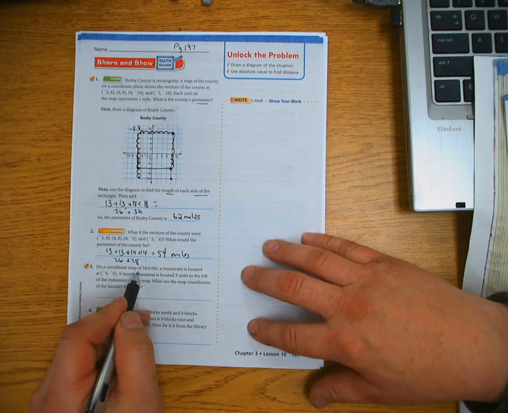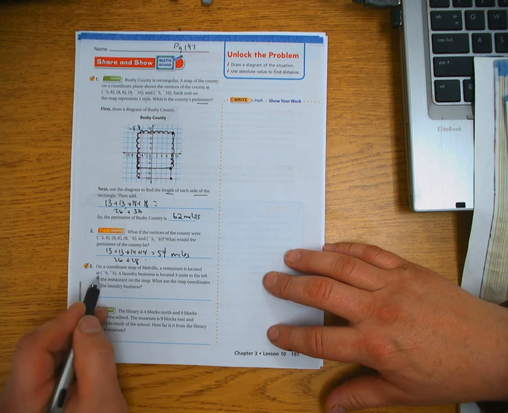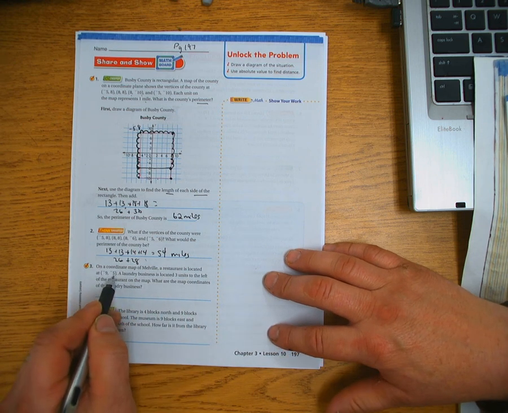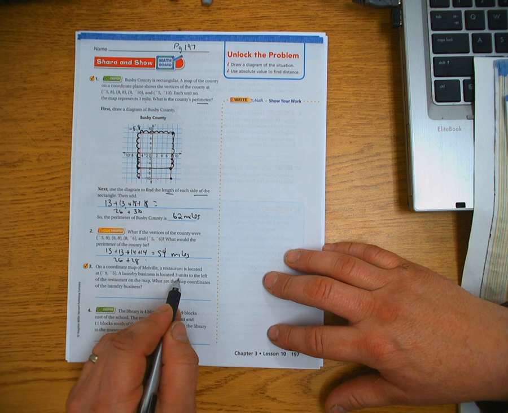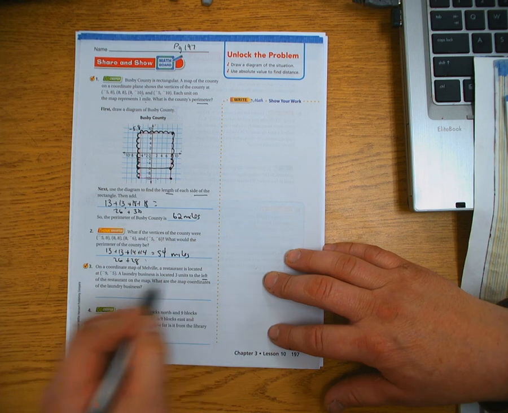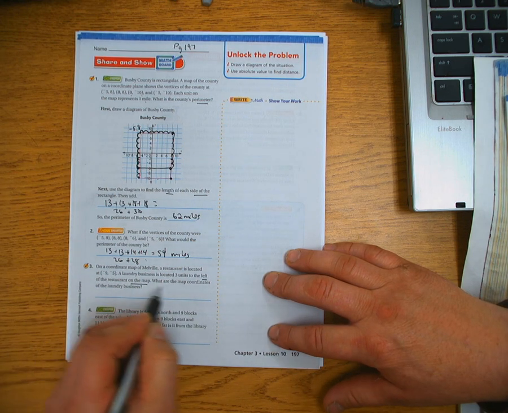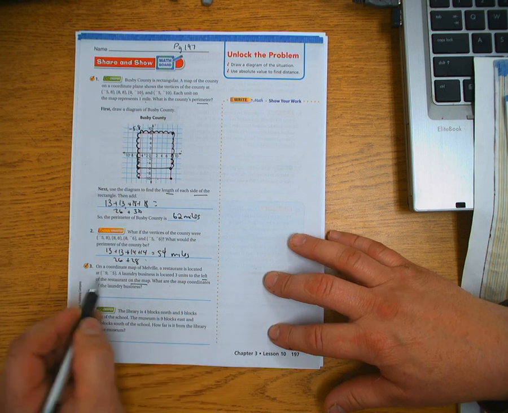Okay, on a coordinate map of Melville, a restaurant is located at -9, -5. A laundry business is located 3 units to the left of the restaurant on the map. What are the coordinates of the laundry business?